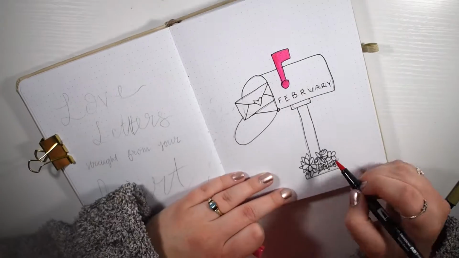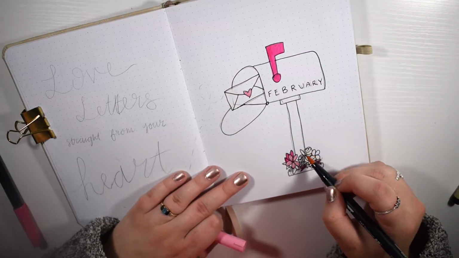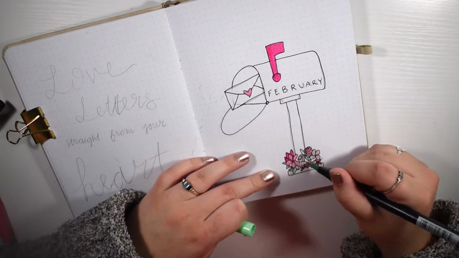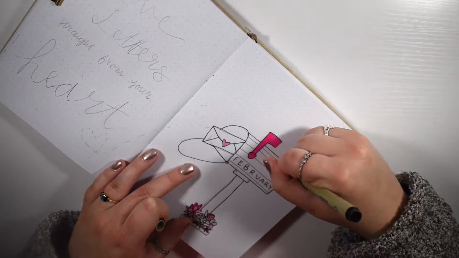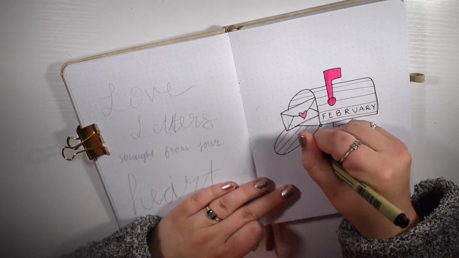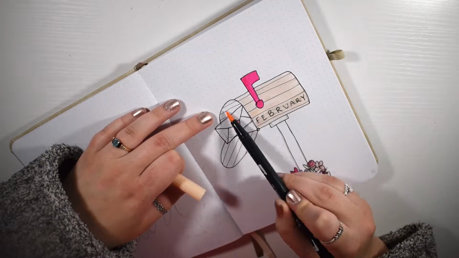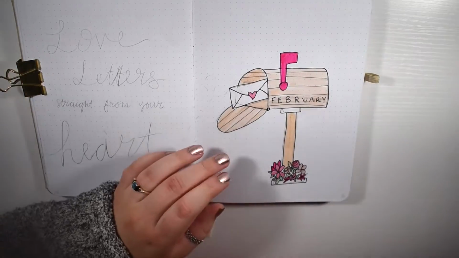So first, for this cover page, I just did a little mailbox with a little love letter sticking out of it and a few flowers at the bottom of the mailbox right there. And then on the other side of the page, I just have this quote that says, "Love letters straight from your heart," which I know from an Elvis song. So that's what I did for my cover page.